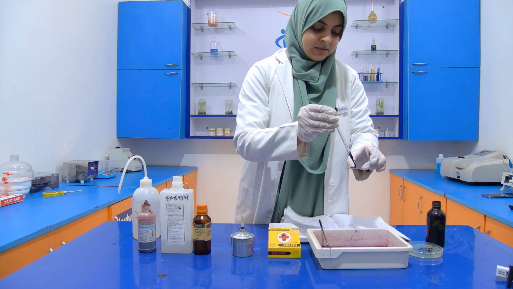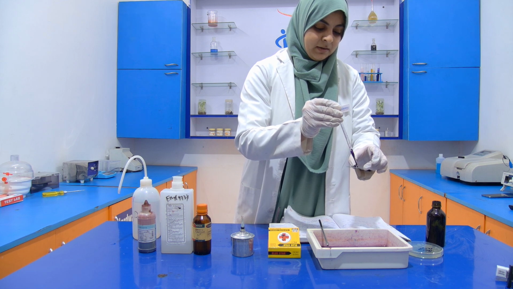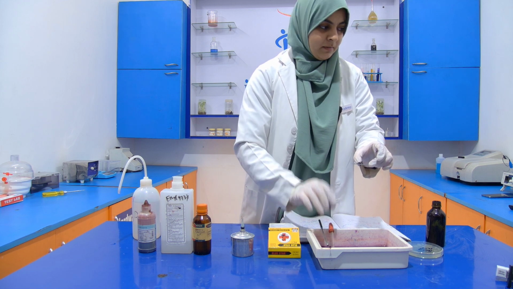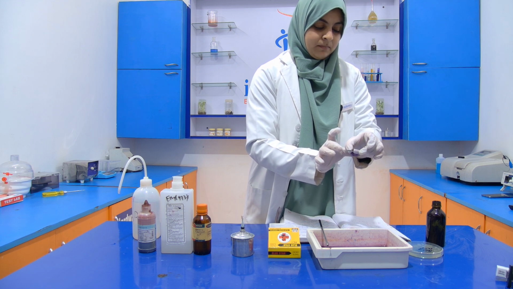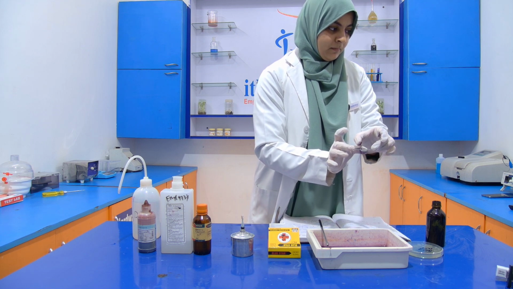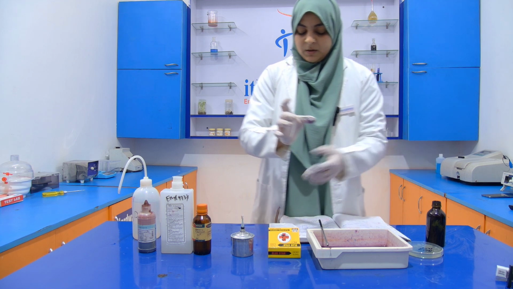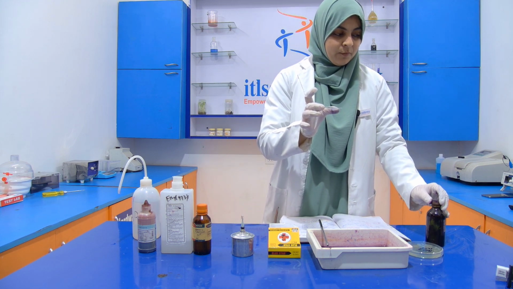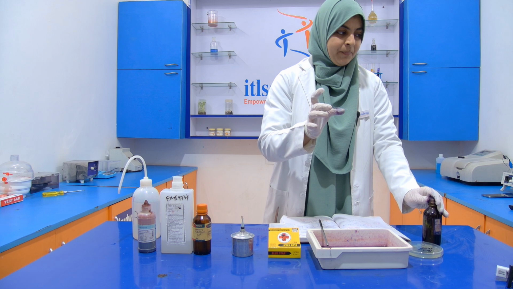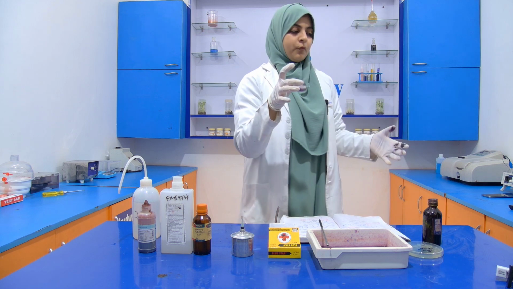Cover the whole smear with the crystal violet. Okay. Now we have to wait for 1 minute. After 1 minute, we wash it with the help of distilled water.